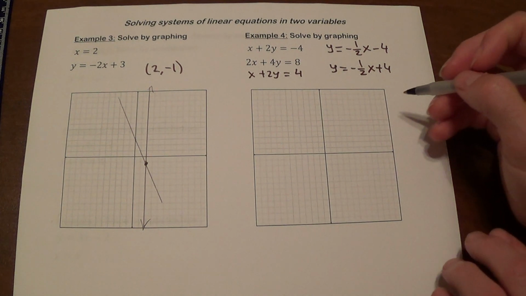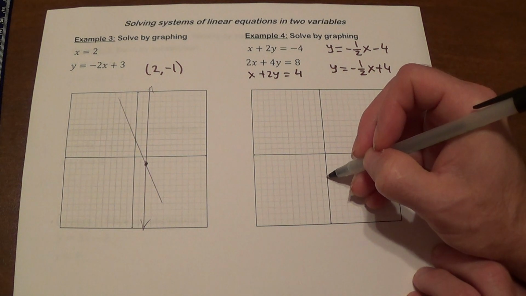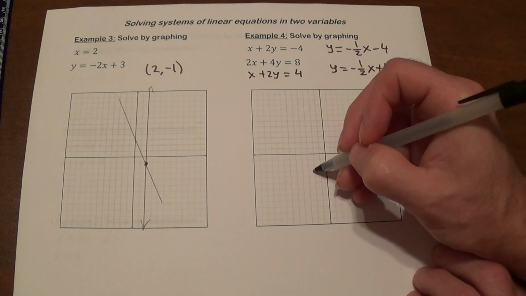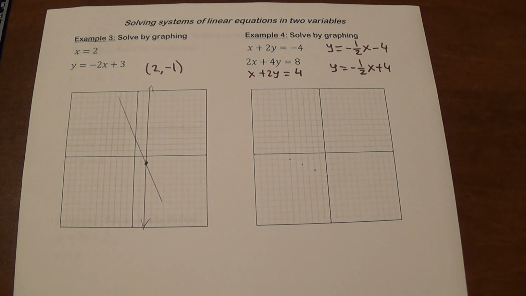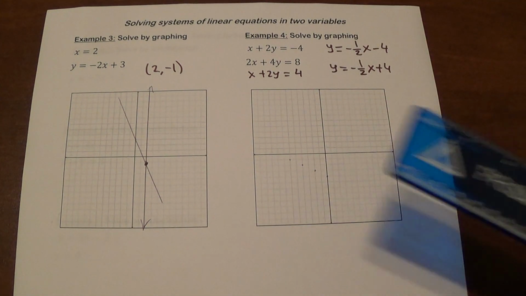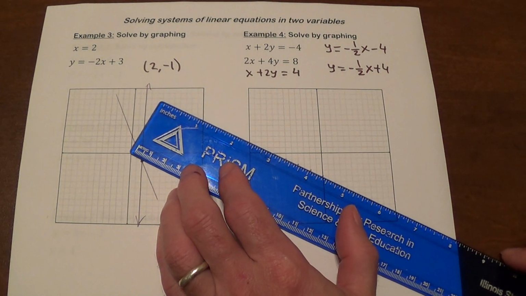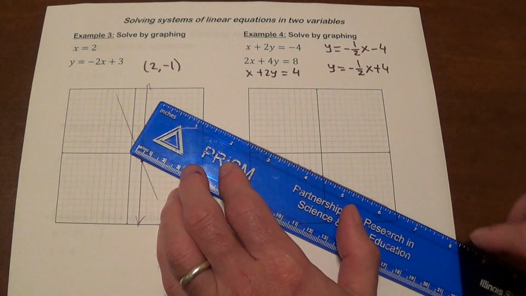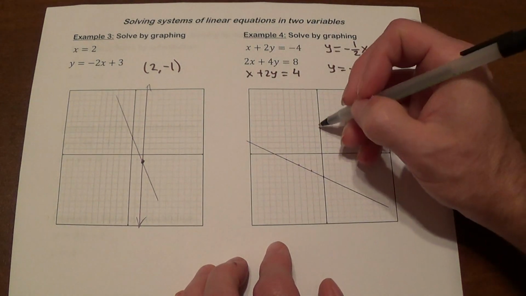So the first line has the y-intercept at negative 4, and the slope is negative 1/2, so it goes like this. And the second line has the y-intercept at positive 2 and the slope is negative 1/2.